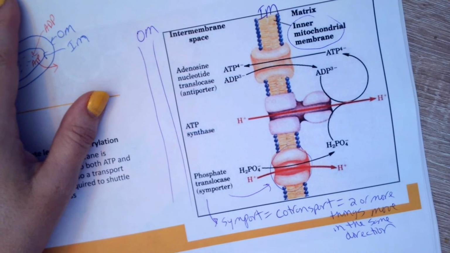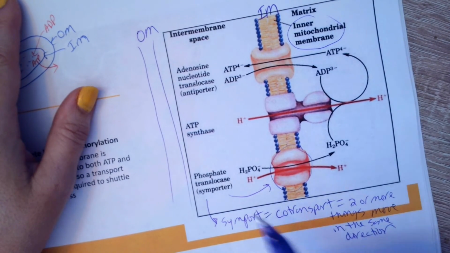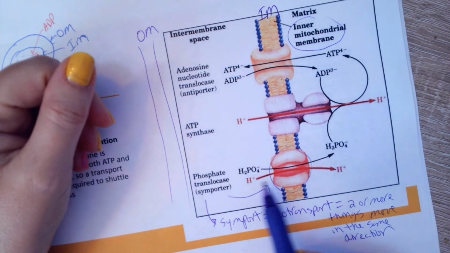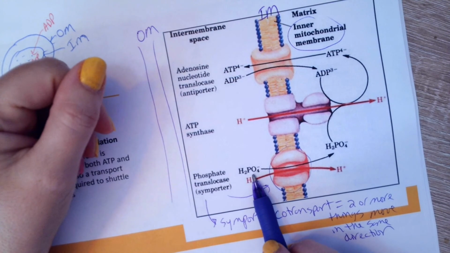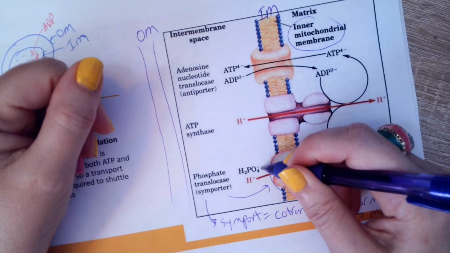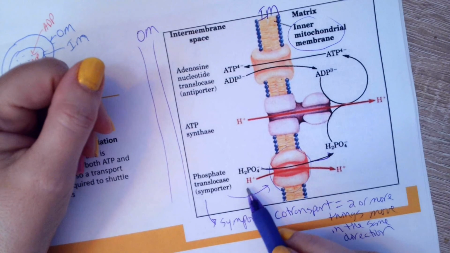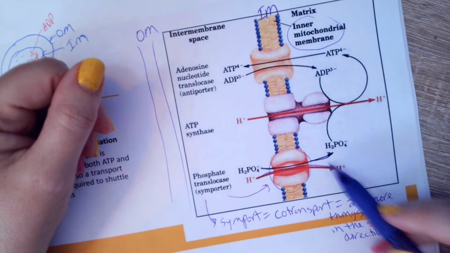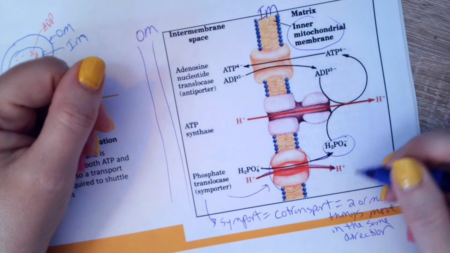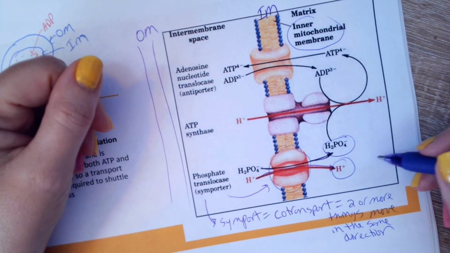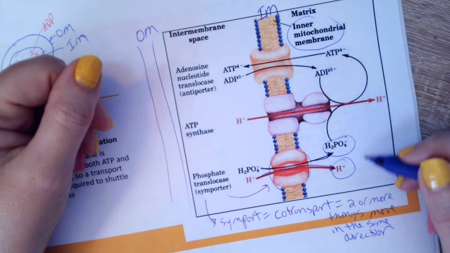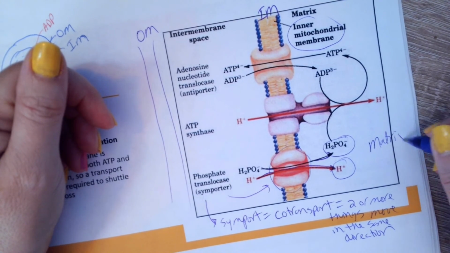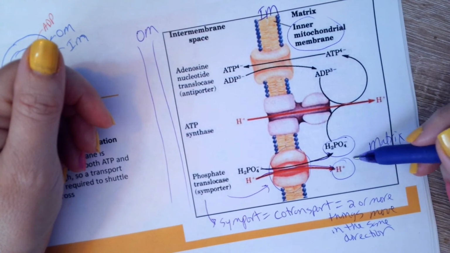So if one thing is going in, the other thing is also going in. So in this case, in the phosphate translocase symporter, we have this H2PO4 minus. It's moving in, and it's taking with it a hydrogen. So they're moving in together. So now we have H2PO4 and hydrogen inside the matrix, essentially. So here's the matrix. Okay. So we did that.